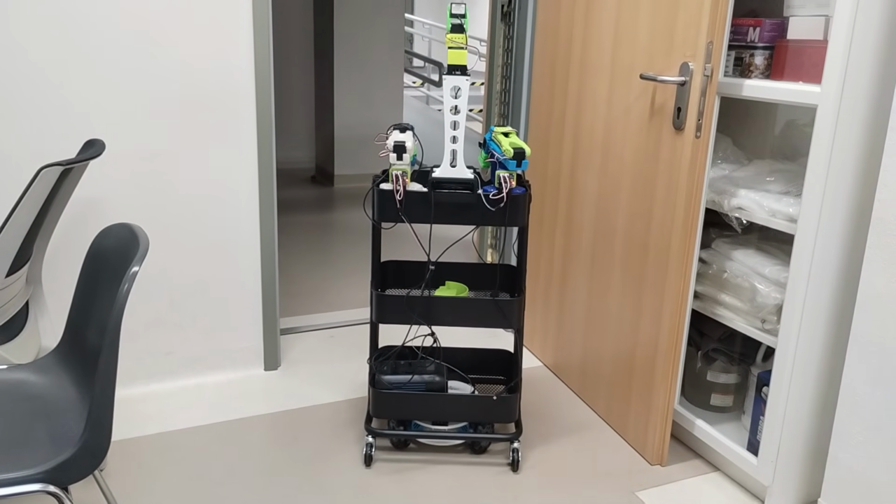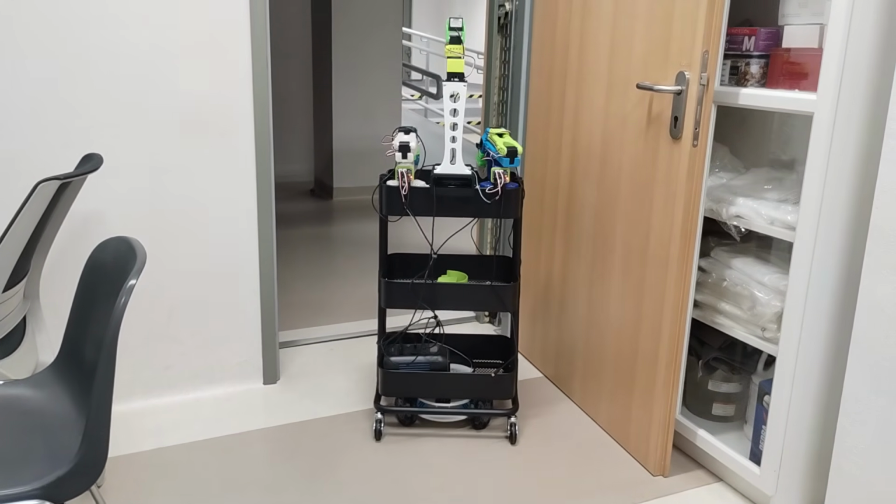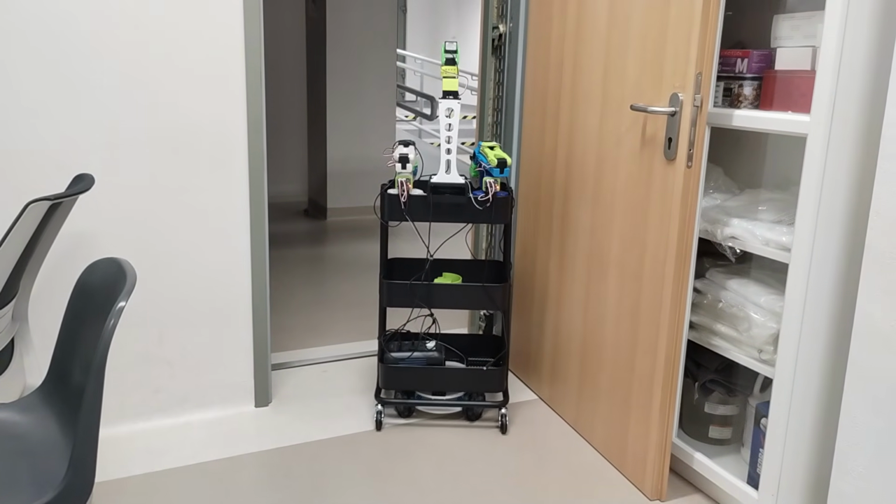Okay, and finally it looks like our robot started to work. Our agent inside the robot started to work and execute its own commands.